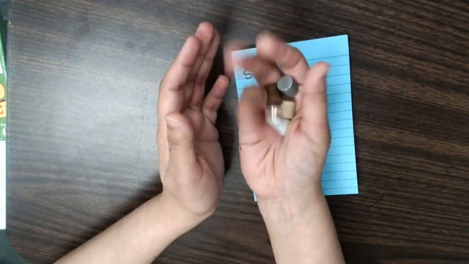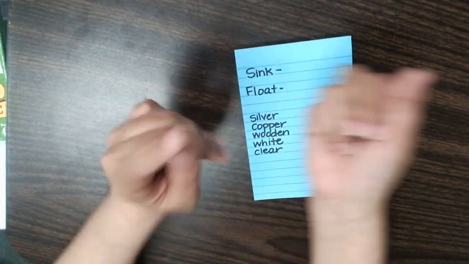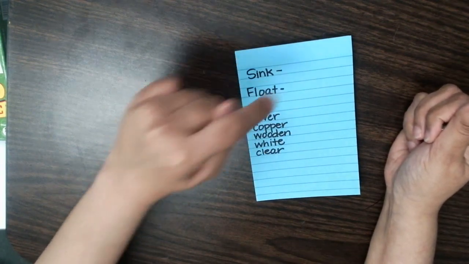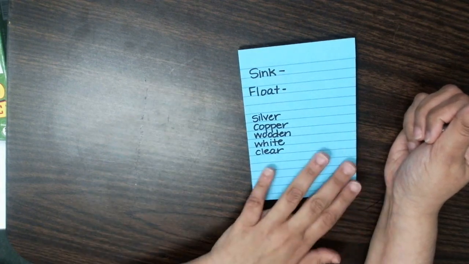Whoops. So in the discussion below, describe which one, or tell me which ones will sink, explain why, which ones will float, explain why. Okay?